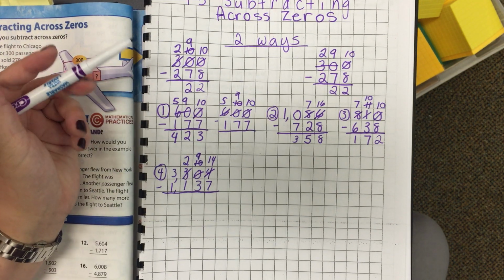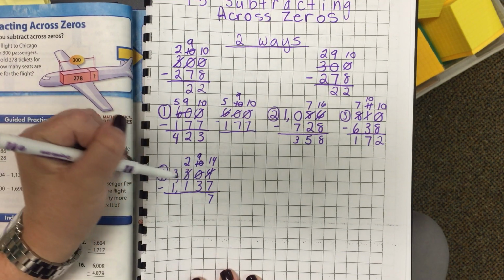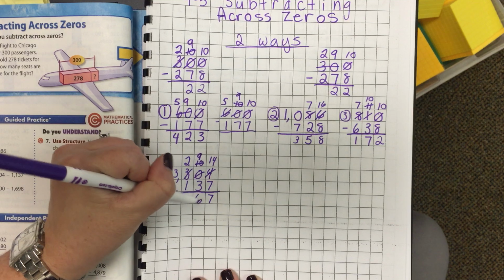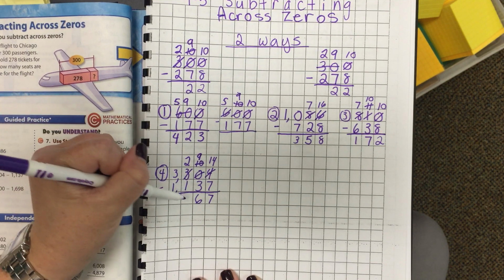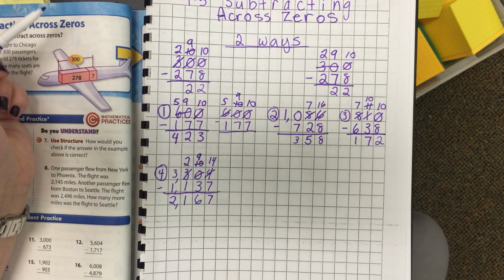14 minus 7, doubles facts there, I know that. 7. 9 minus 3, 6. 2 minus 1, 1. And 3 minus 1, 2. Very nice.